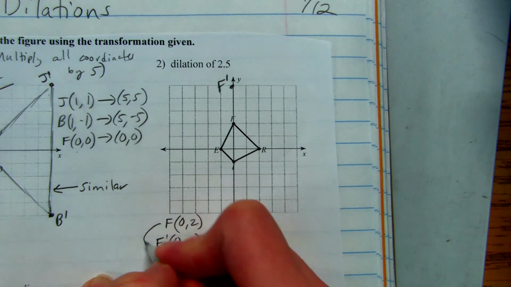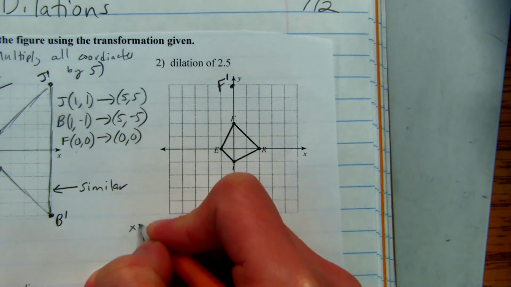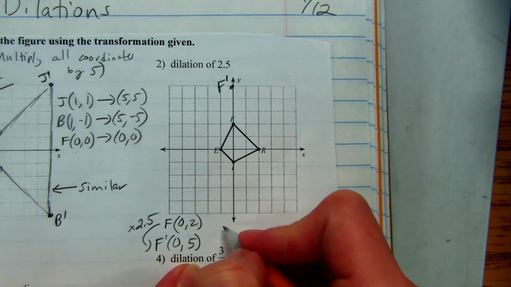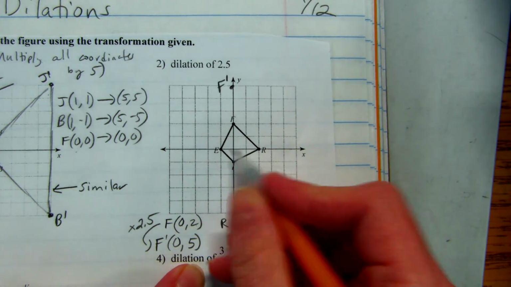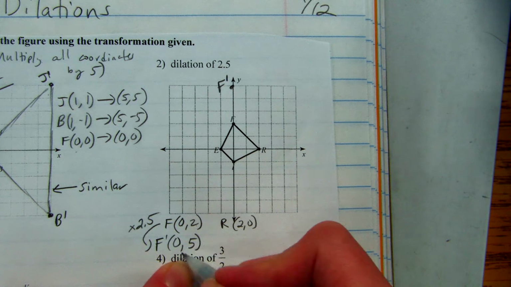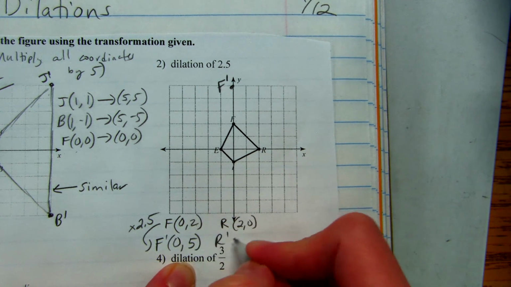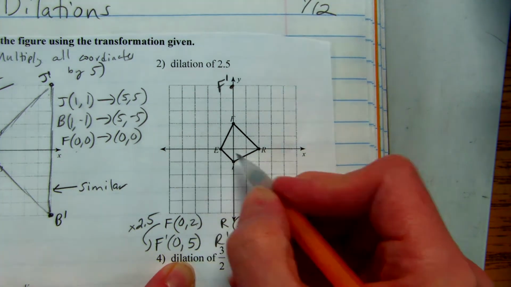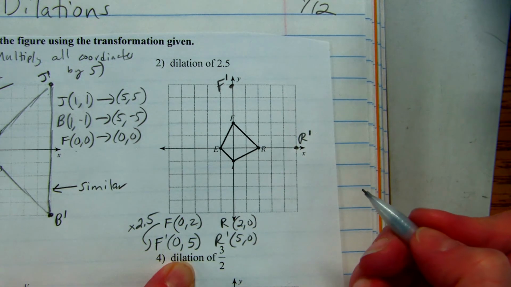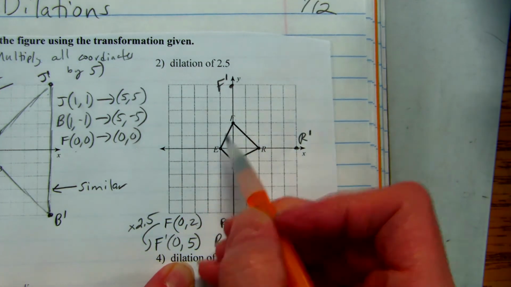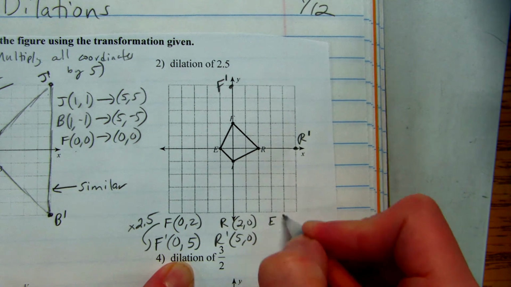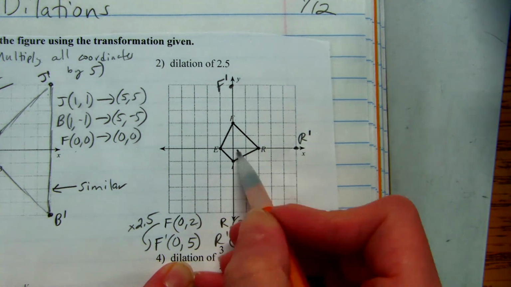Basically to go from here to here, I am multiplying everything by 2.5. If I go over to R, my original coordinates are 2, 0. So I'm going to get the same numbers as this one, but backwards. R prime would be 5, 0. So it's going to go out here, and that's my R prime. E is over here, and E is negative 1, 0.